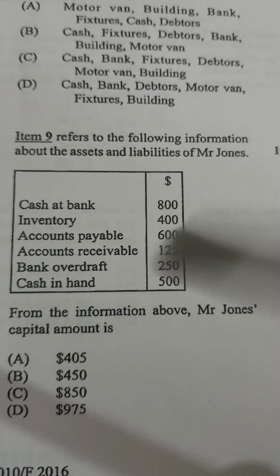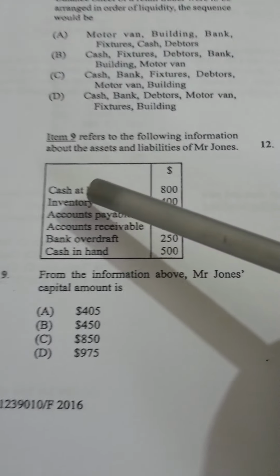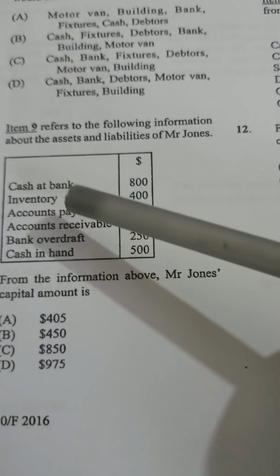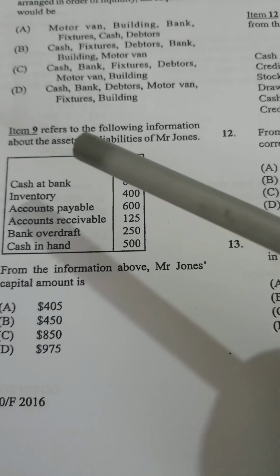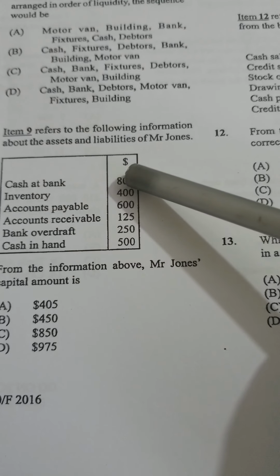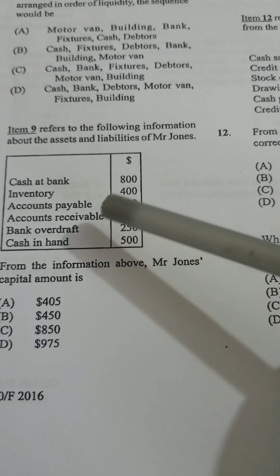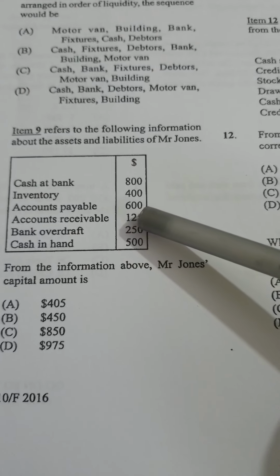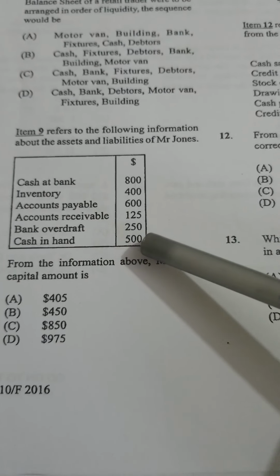So what are the assets in this question? We have bank, inventory, accounts receivable, and cash in hand. So we'll add the bank figure, which is 800, the inventory figure, which is 400, the accounts receivable, which is the same as trade debtors, 125, and we'll add the 500.